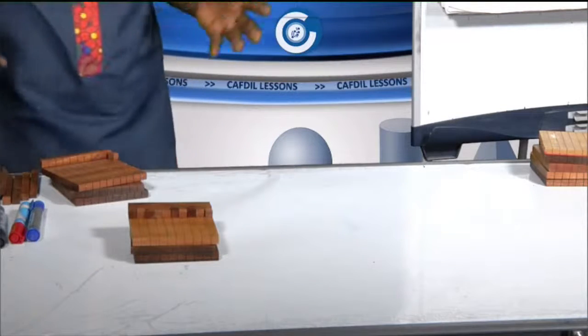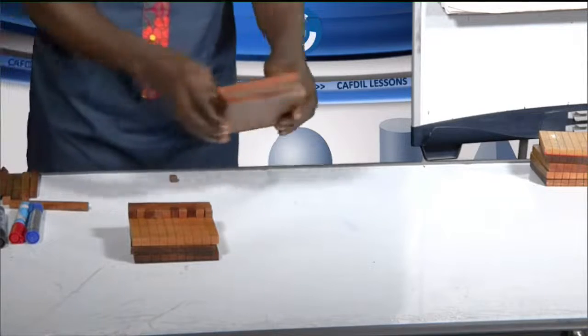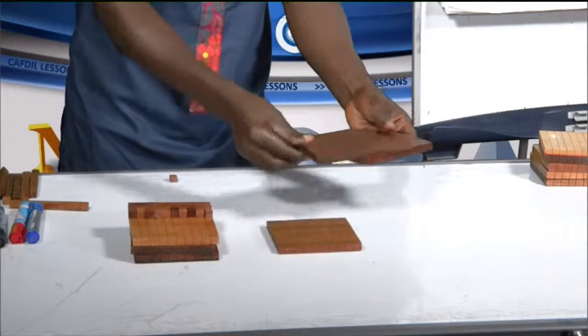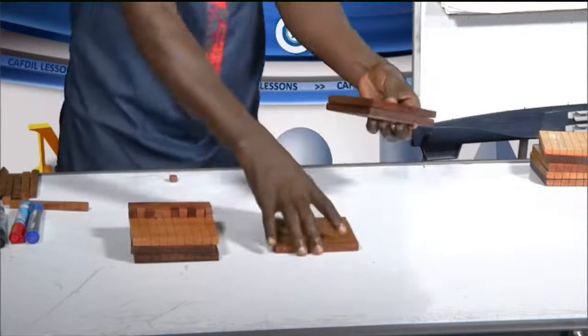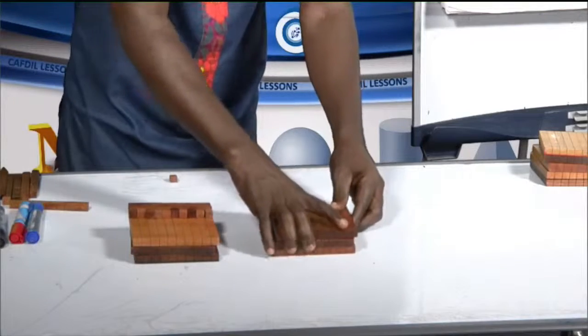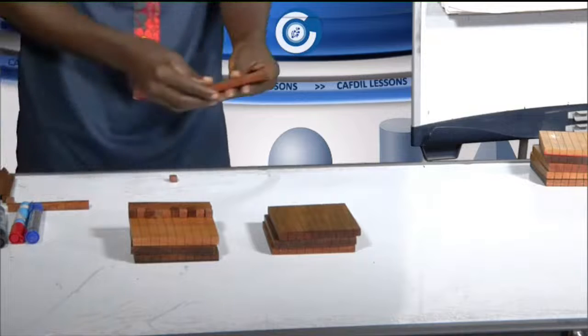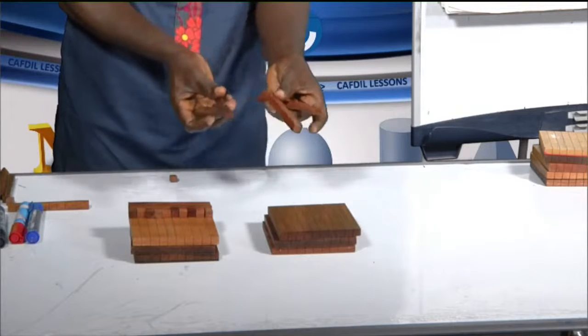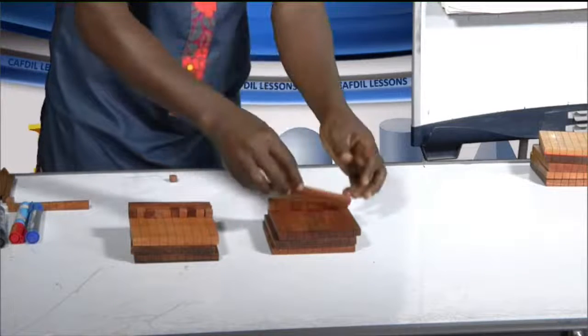330 is the same as 3 flats. 1, 2, 3 flats. So you have 100, 200, 300. 3 flats and 3 longs. 1, 2, 3 longs.